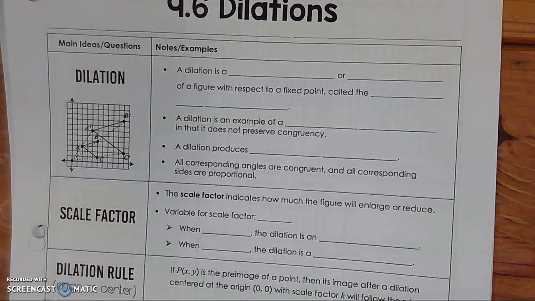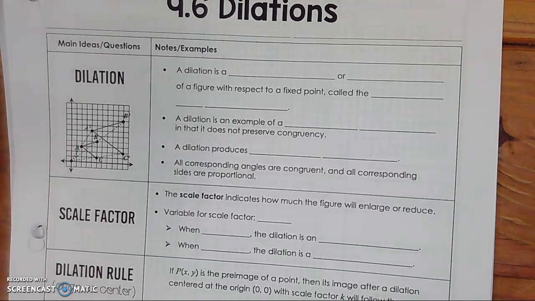Alright, guys, dilations. Here we go. Let me see if I can brighten this up a bit.